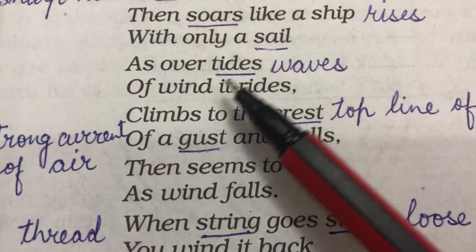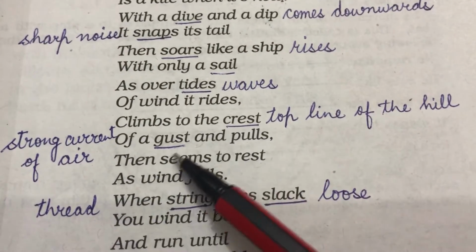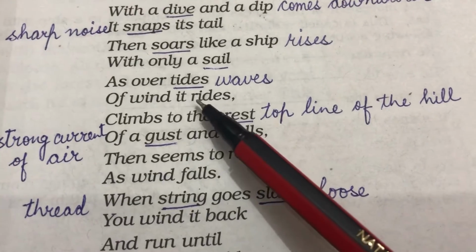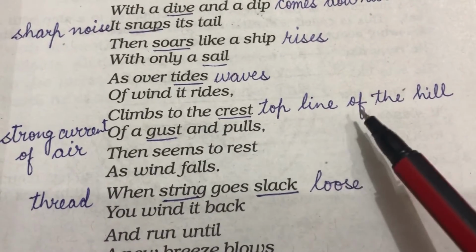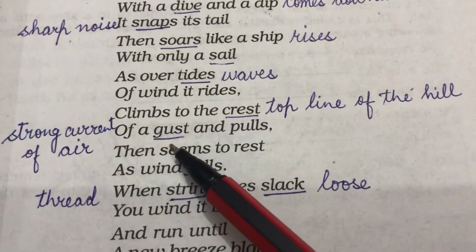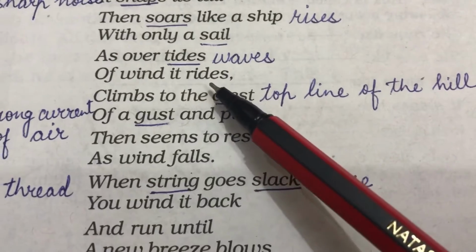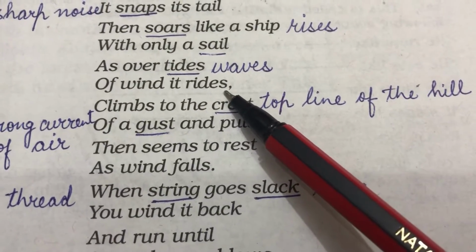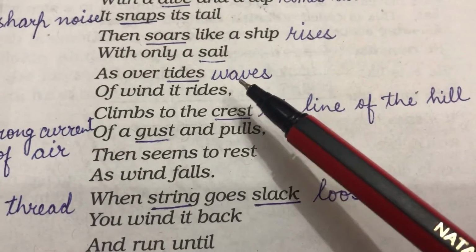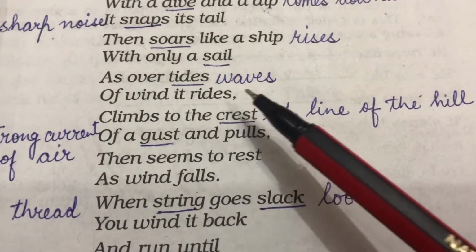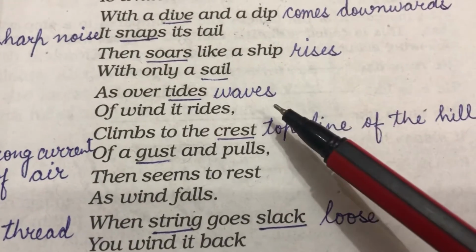Over the tides of wind it rides, climbs to the crest of a gust and pulls. Here tides means waves, crest means top line of the hill, and gust means strong current of air. So here the poet is telling us the kite goes upwards like the waves of the sea. Over the tides of wind it rides. The kite is riding on the wind. It goes upwards like the waves of the sea.